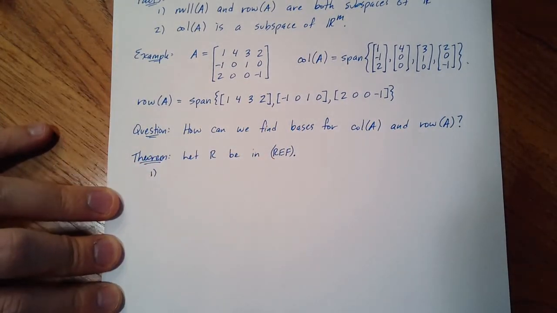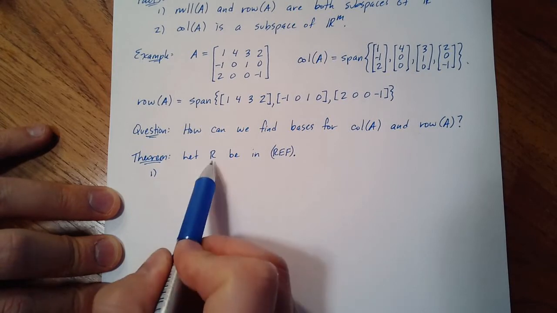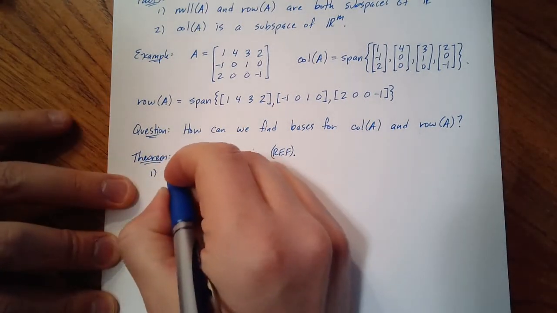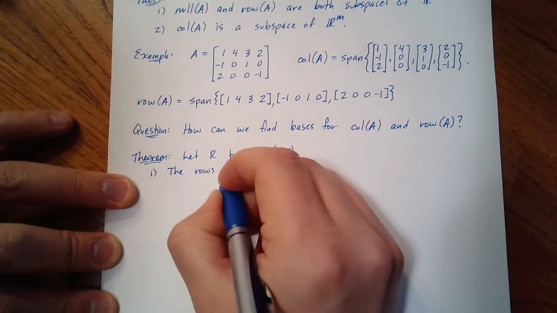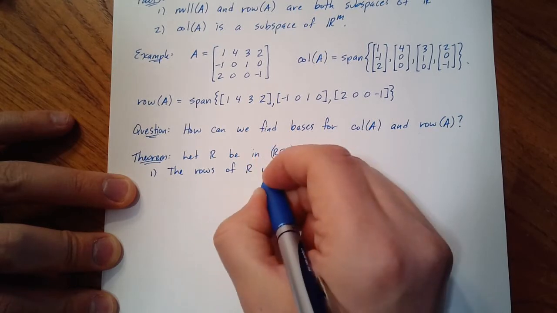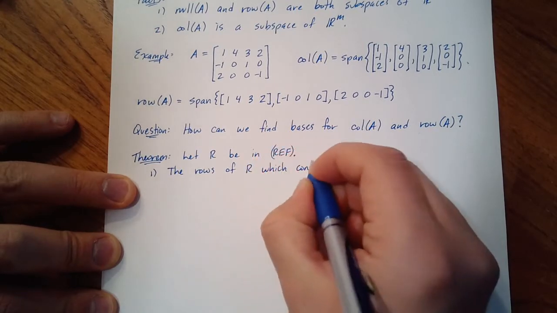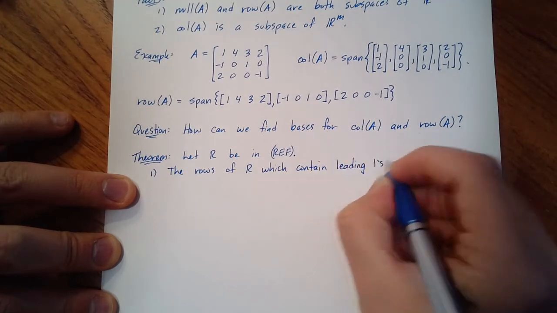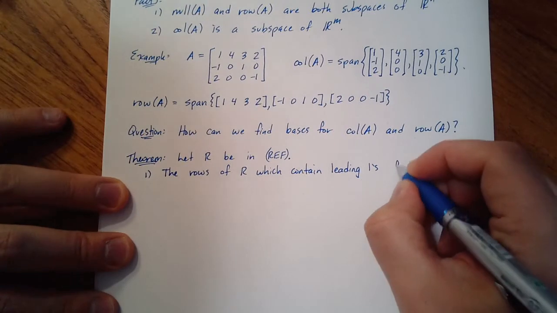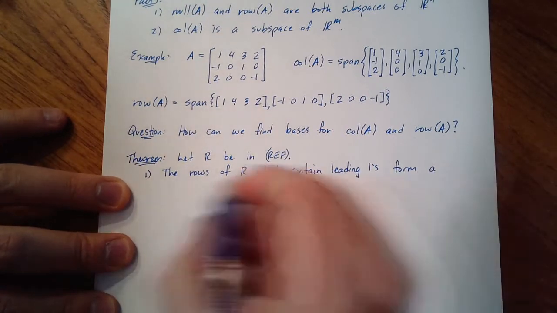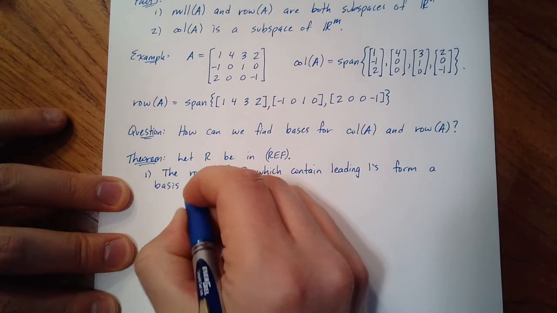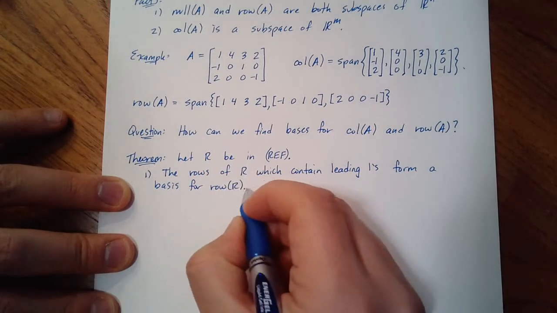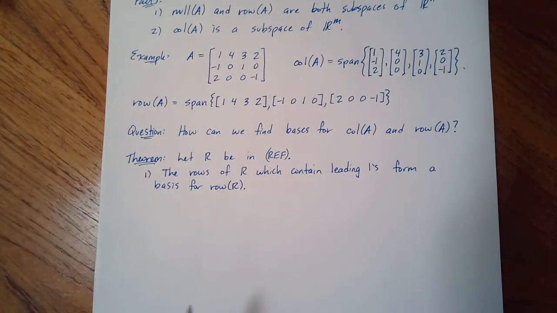If you want a basis for the row space of a matrix that's in row echelon form, just take the rows that contain leading ones. So the rows of R which contain leading ones form a basis for the row space. So the row space of R in particular. Or equivalently, you could just say take the non-zero rows.